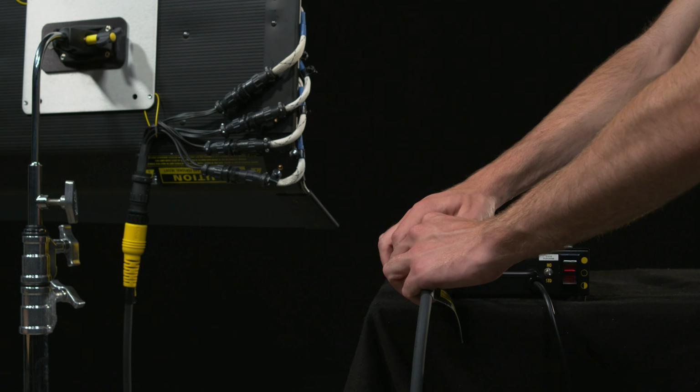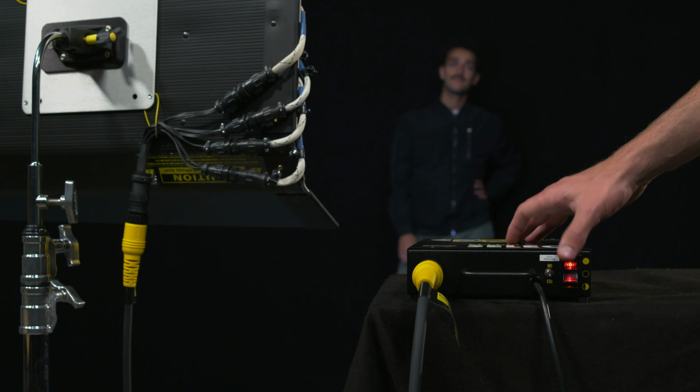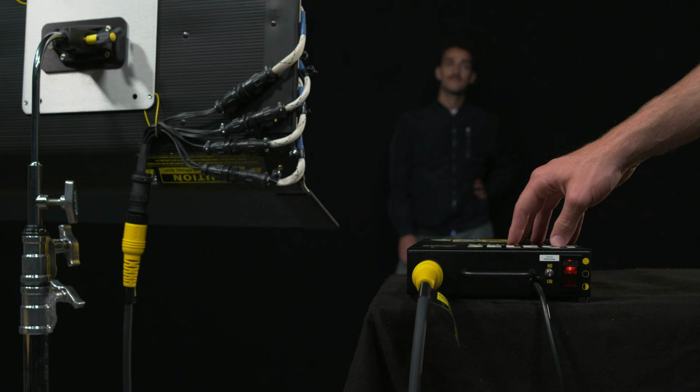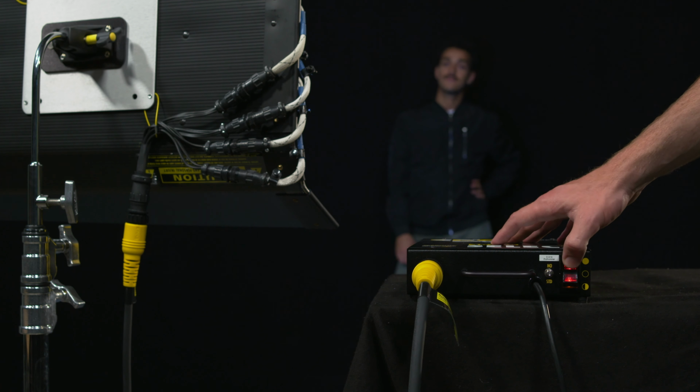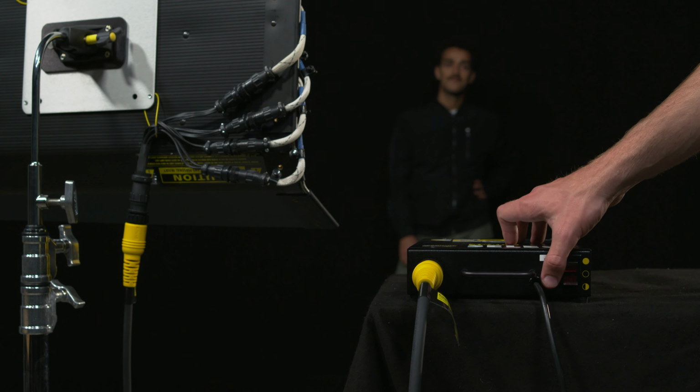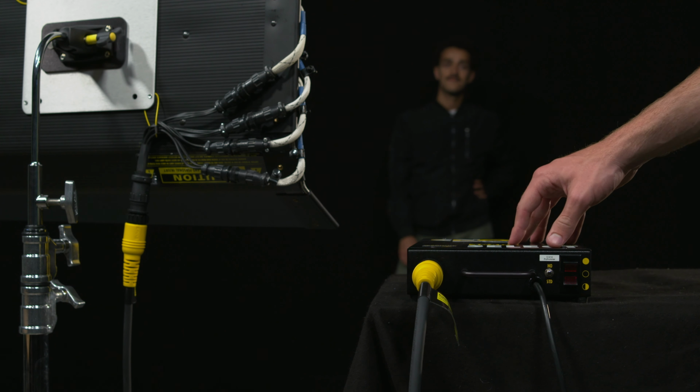Kino Flo can run at 4 different modes of brightness. On switch on, we can decide between half power using only 2 tubes or full power using all 4 tubes. Furthermore, we can choose between standard output and high output.